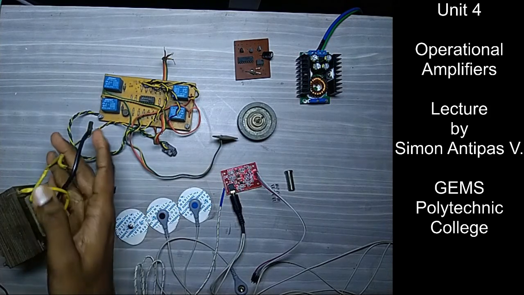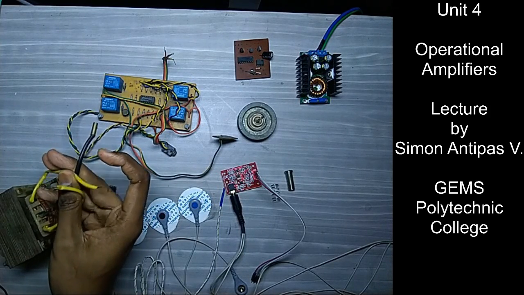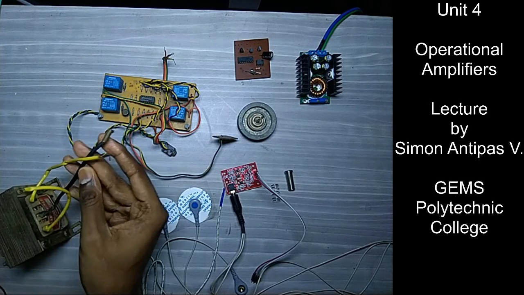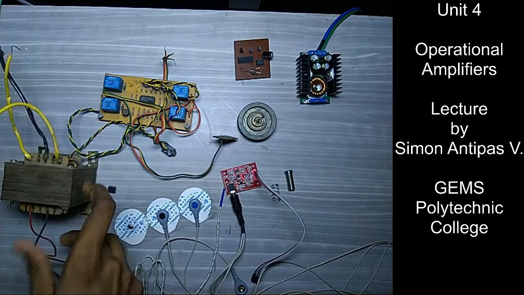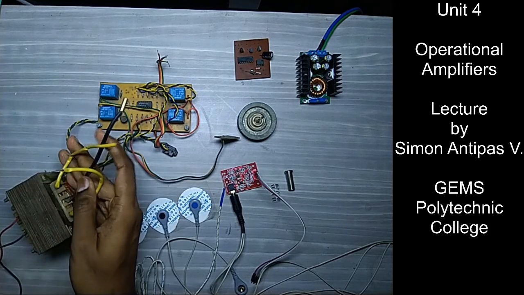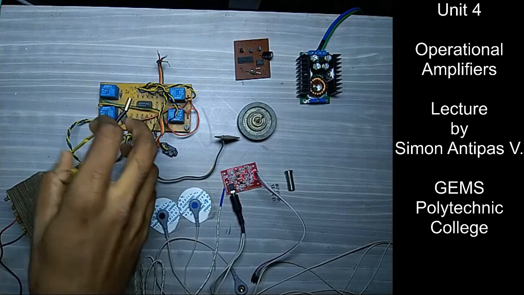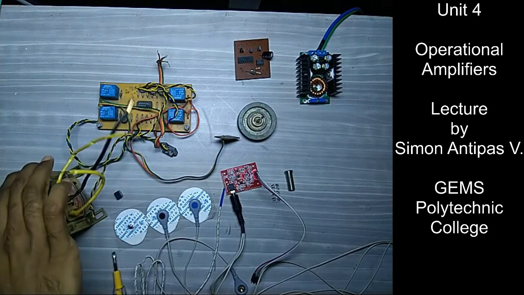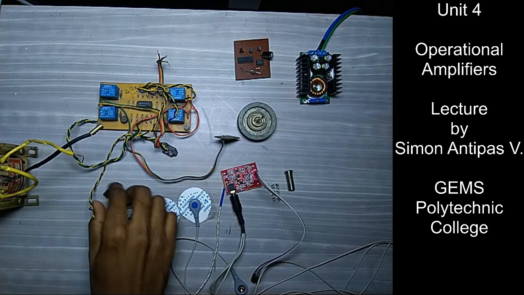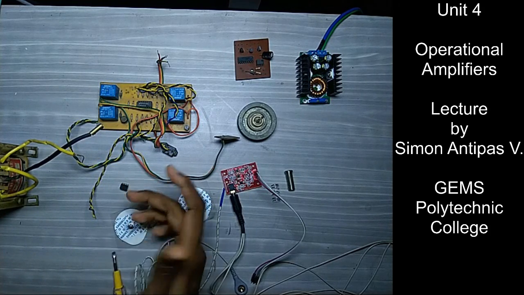Typically, operation amplifiers need plus and minus voltages. Like in this center tap transformer, I give 230 volt input, I get 2 voltages output. Like I could use both these wires together. Consider this as 0, this will be plus 24. But in this case, this requires a plus and minus 12 or plus and minus 15 to operate.